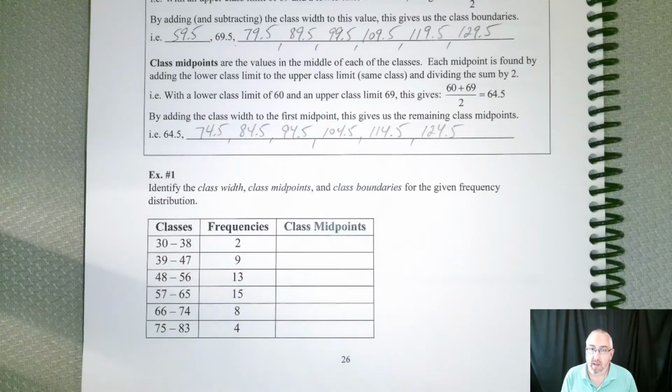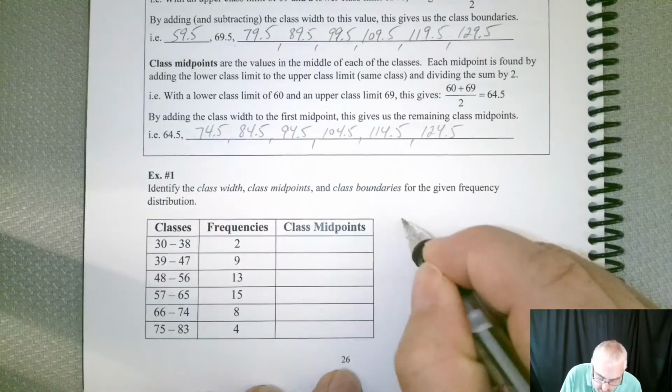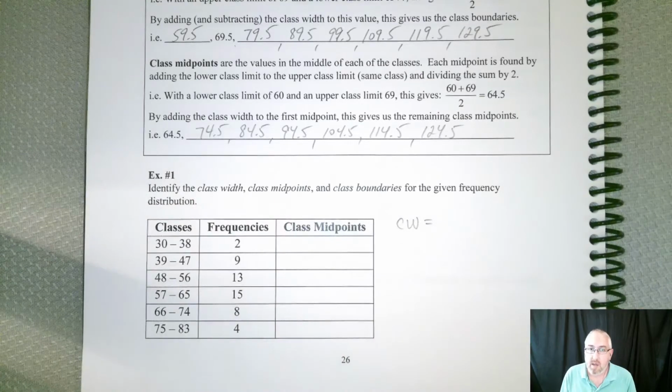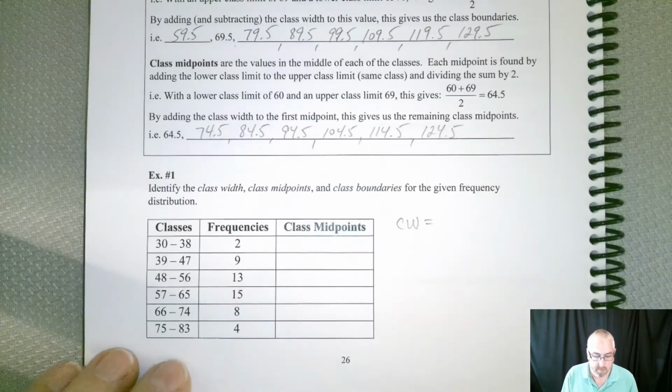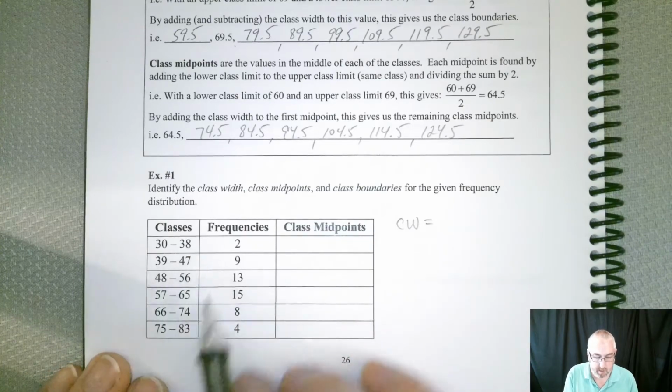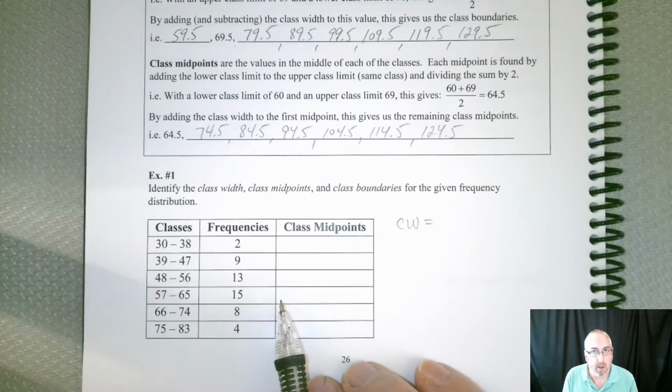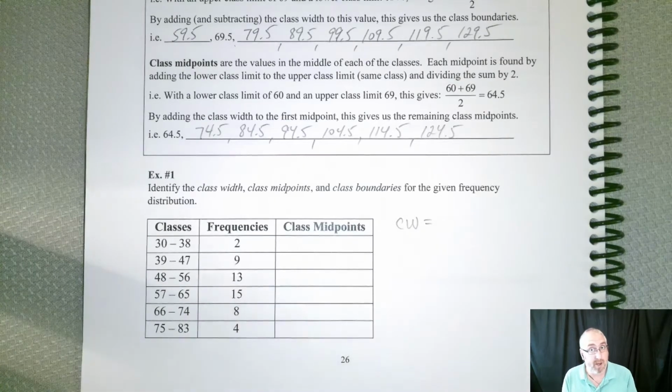So what would be the class width? I'm going to abbreviate it CW. What's the class width for this frequency distribution? If you're looking at your values, how do we find the class width? Make sure you go vertically or horizontally?